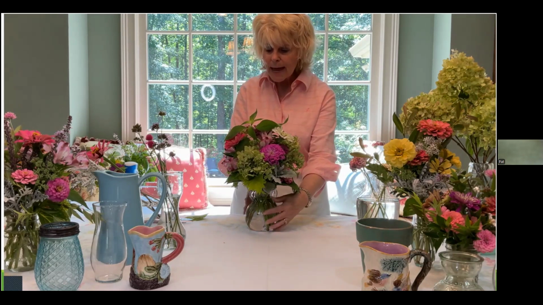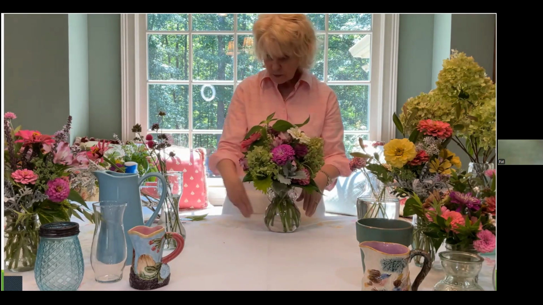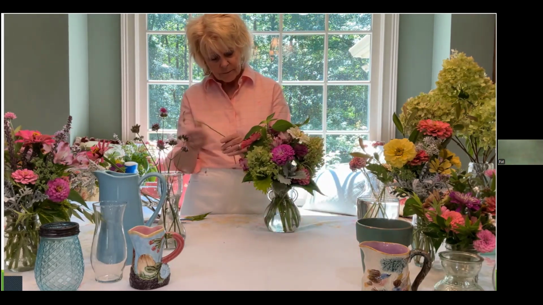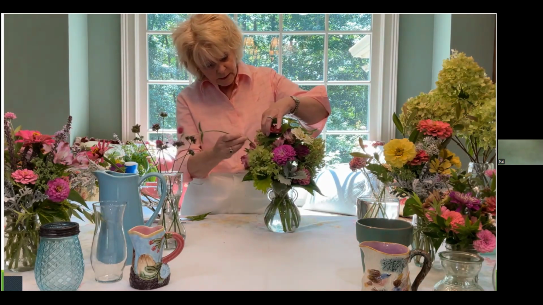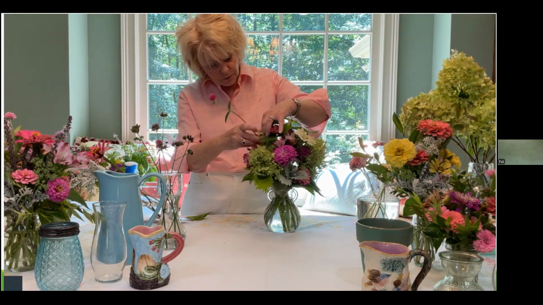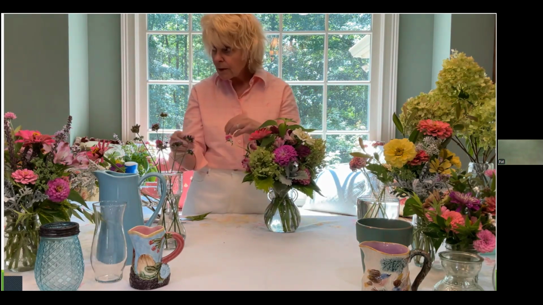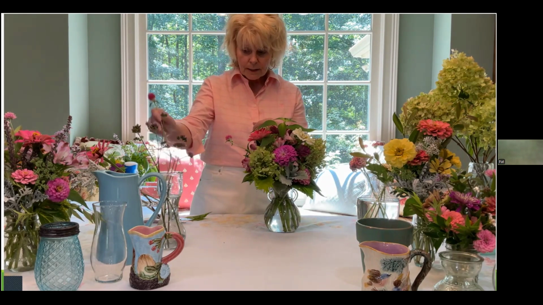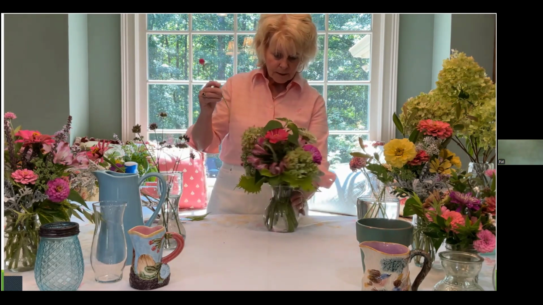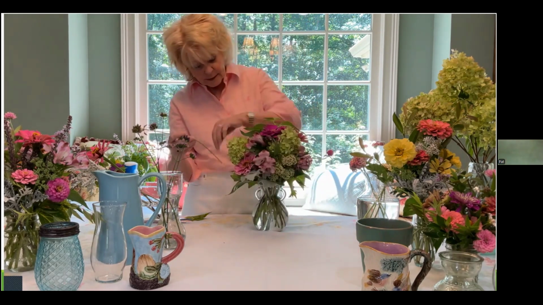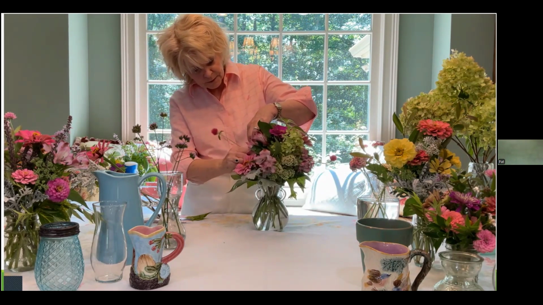Okay, so let's add some air. This is gomphrena, and it's great in floral arrangements. Oh, and it'll last forever. Some of these elements will last forever in your arrangements. Let's put one on this side right here.